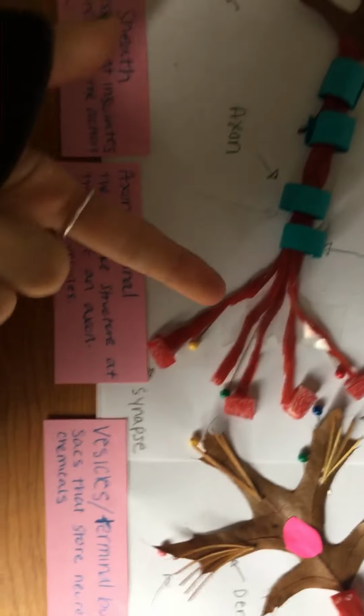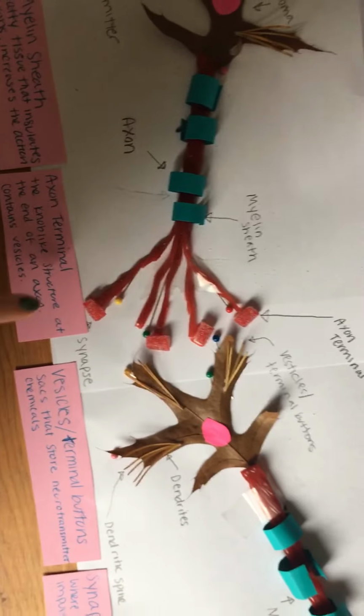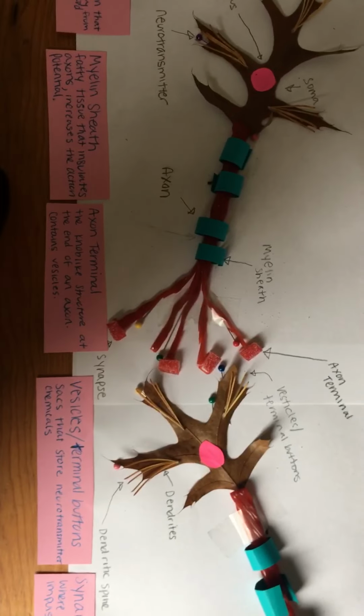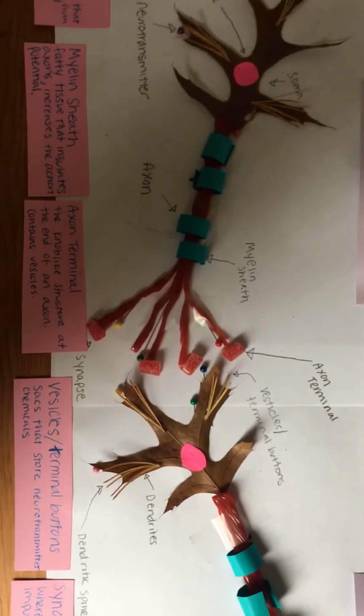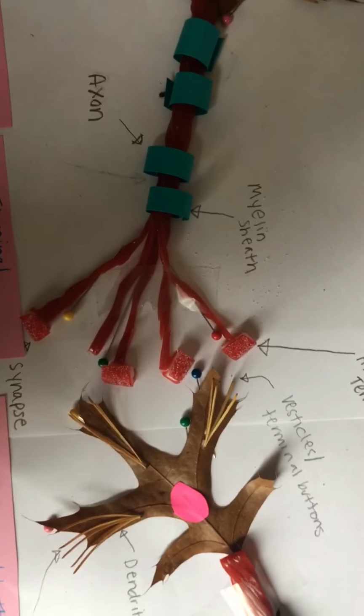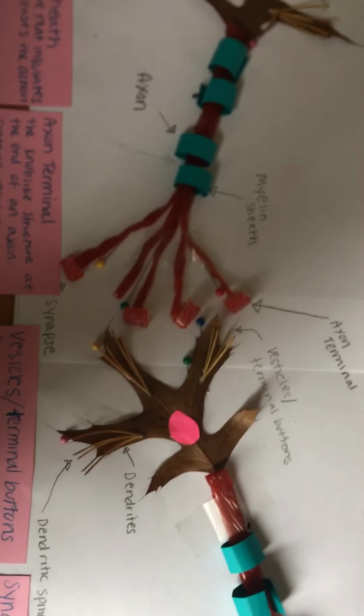Then at the end of the axon, we see the axon terminal, which is a knob-like structure at the end of the axon, and it contains the vesicles or the terminal buttons. These are small sacs that store the neurotransmitter chemicals, which are shown here. These chemicals transmit information across the synaptic gap to the next neuron.